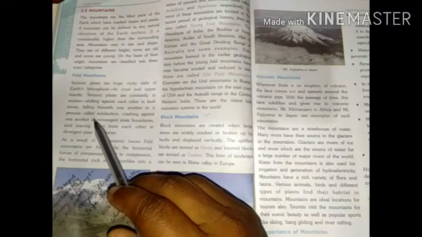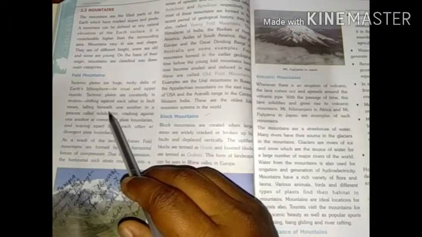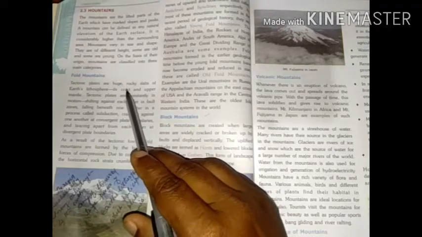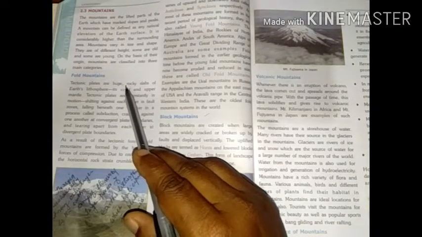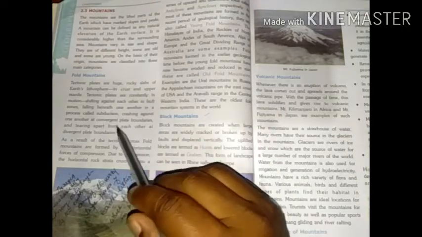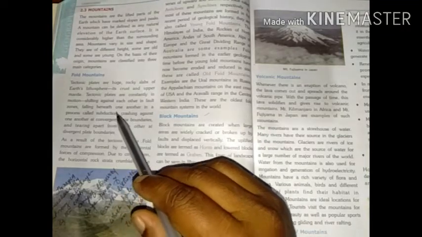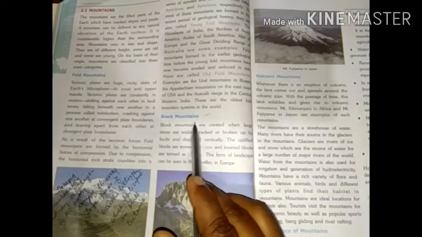And the fold mountains are greater in length but comparatively smaller in width. We have to remember the fold mountains are greater in length but comparatively small in width. For example, we have seen the Himalaya. Okay. Now let us see the block mountains.